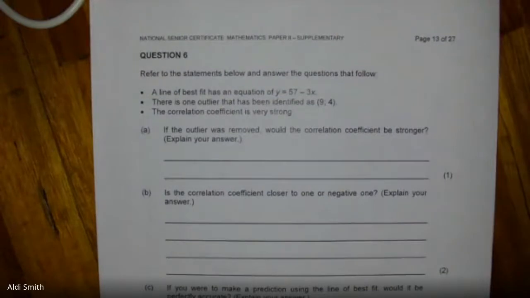So, in the next one it says, refer to the statements below and answer the questions that follow. A line of best fit has an equation of y is equal to 57 minus 3x. And please remember, I told you guys about this on Friday. Whenever we do a least squares regression line, we never write it y is equal to mx plus c. It's always written y is equal to a plus bx. So it's always written like that.